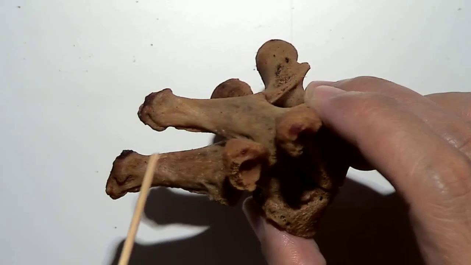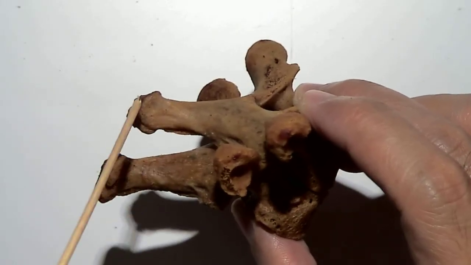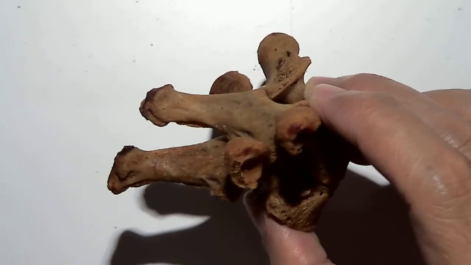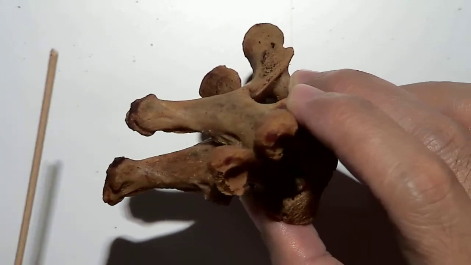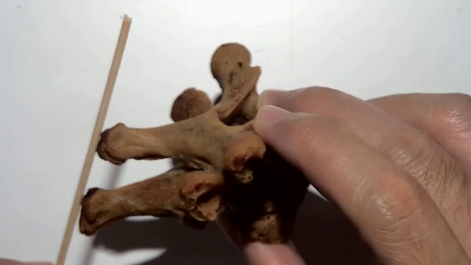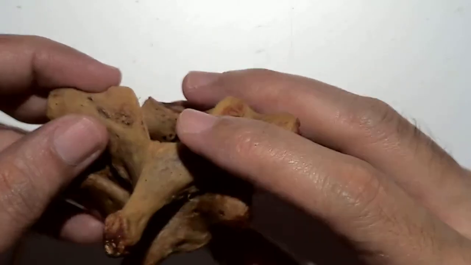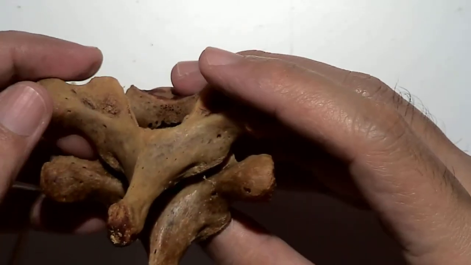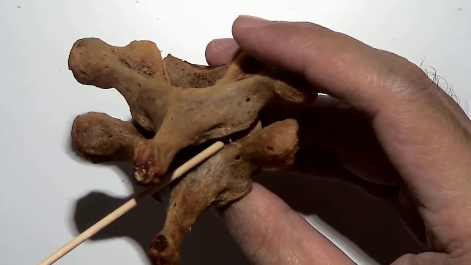Please take note that there will also be connective tissue structures filling up the space between the spinous processes. Right here, we have the interspinous ligament.